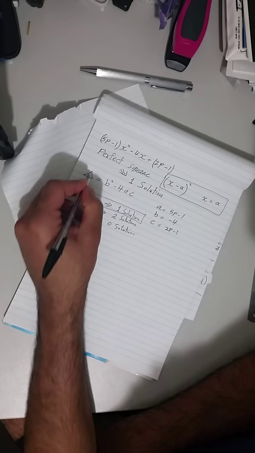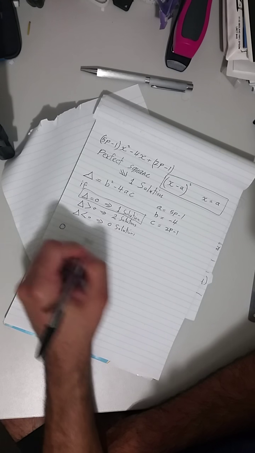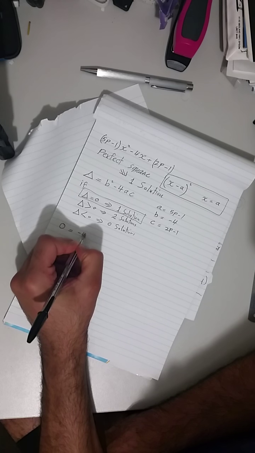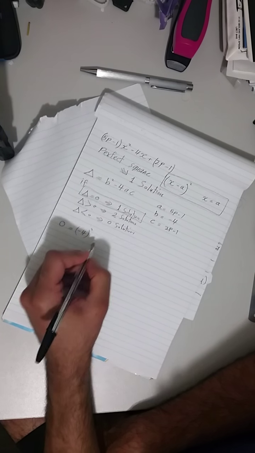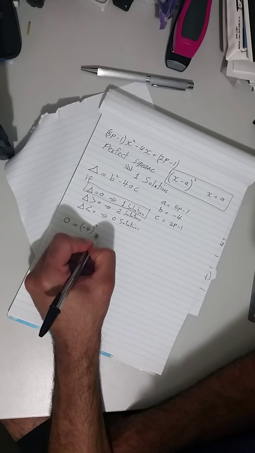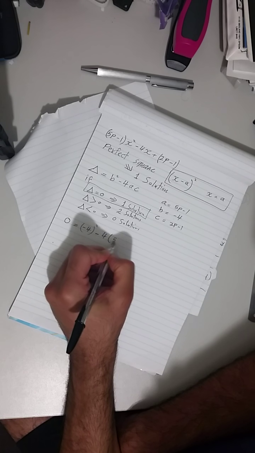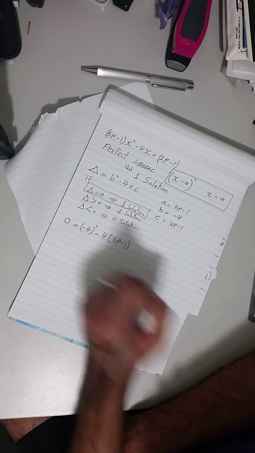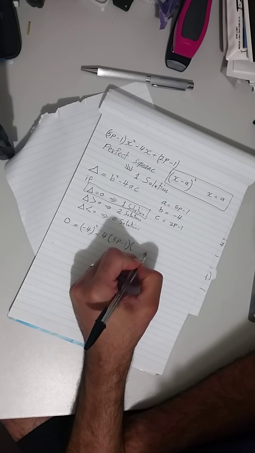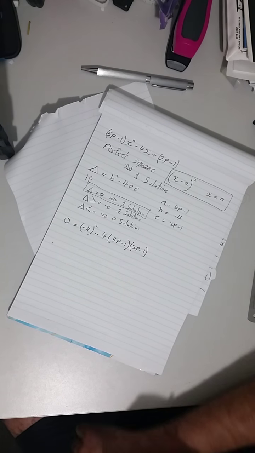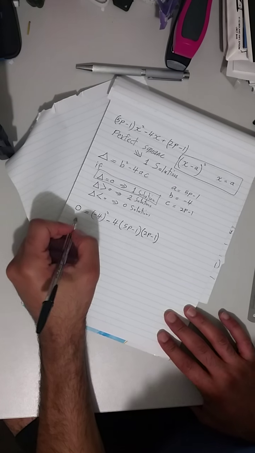Therefore, I'm going to substitute: discriminant 0 equals b squared, which was negative 4, I'm going to square it, and then minus 4 times a, in this case a was 5p minus 1, and then multiply that by c, open bracket again, 2p minus 1. I'm going to tidy it up.